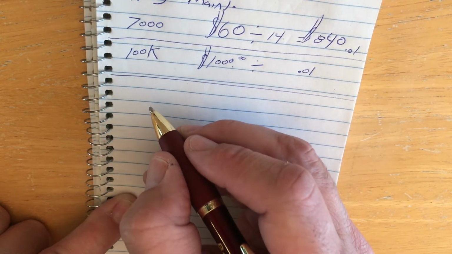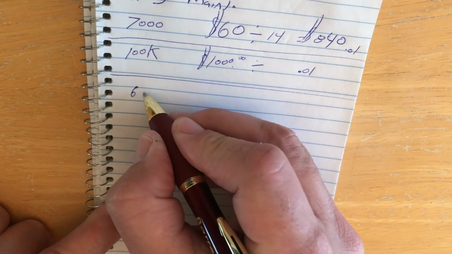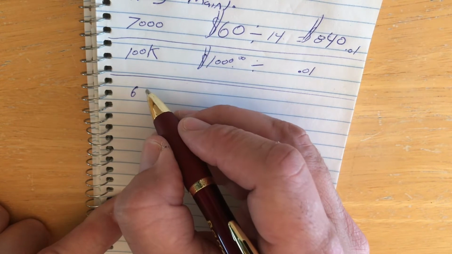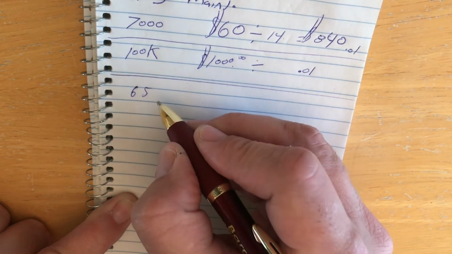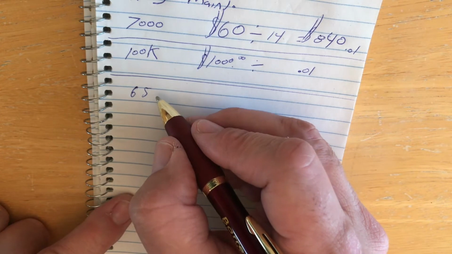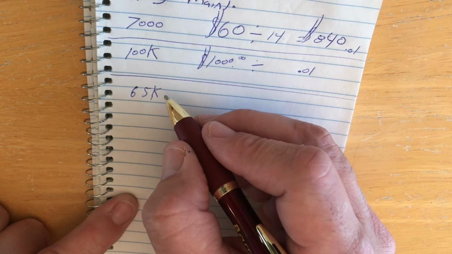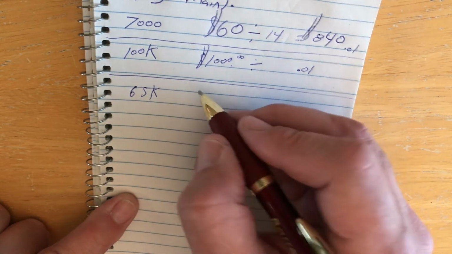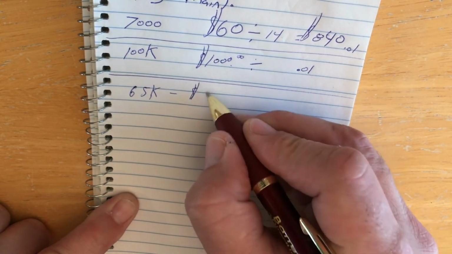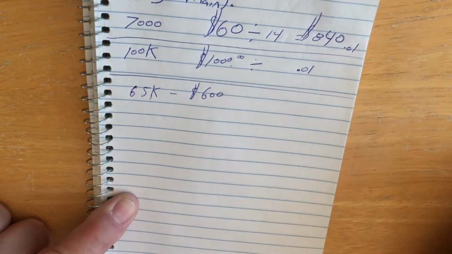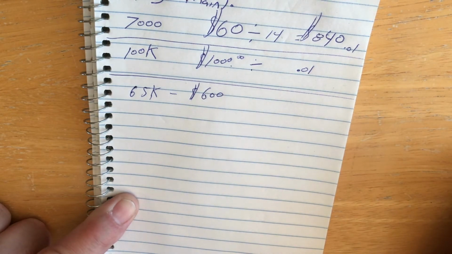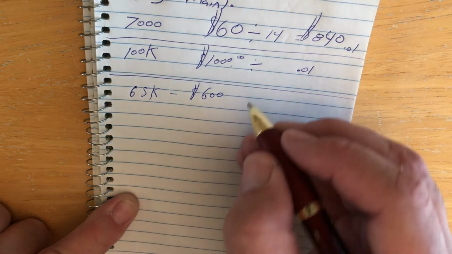Next in line, you have transmission services. Your owner's manual may say 100,000. It may say 150,000. I would never go that long in this business. I'm going to estimate doing a transmission service every 65,000. I'm going to estimate the cost as being $600. Now, I know it may be more than that, maybe less than that, depending on where you go. Another couple $100 in either direction is not going to change your overall outcome that much. So this is a reasonable estimate, I would say.